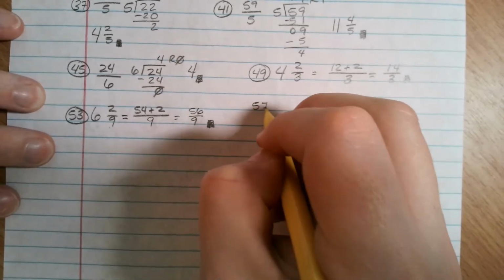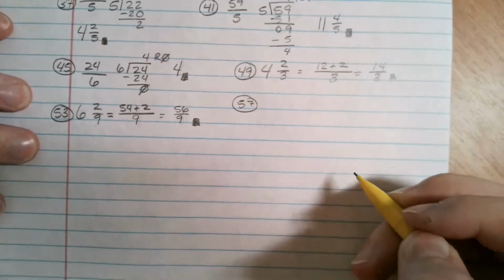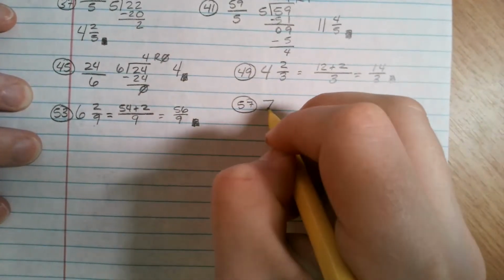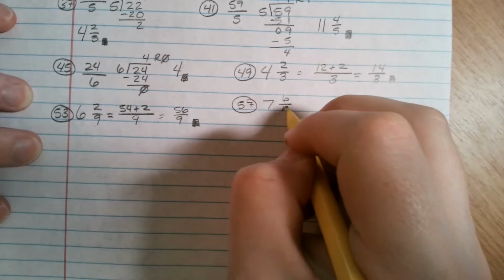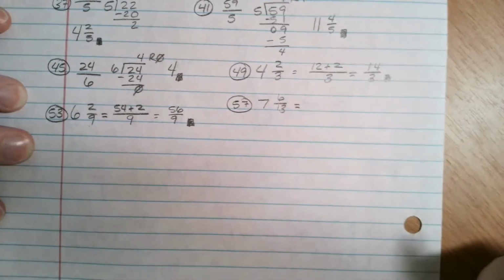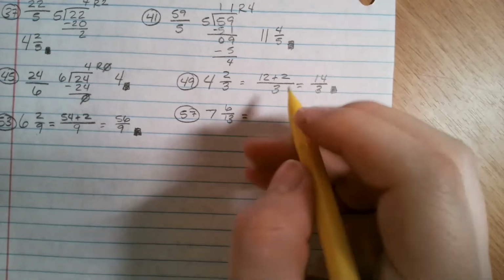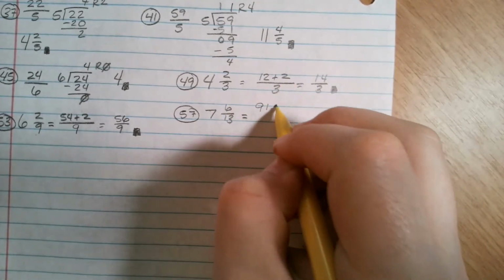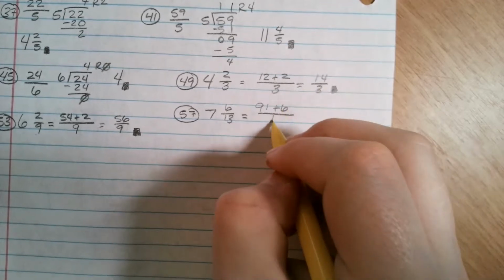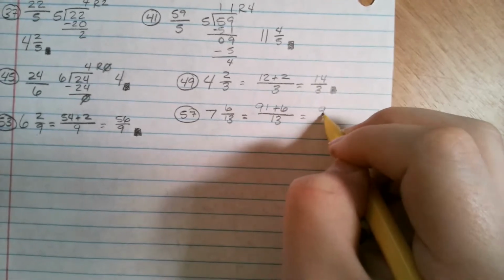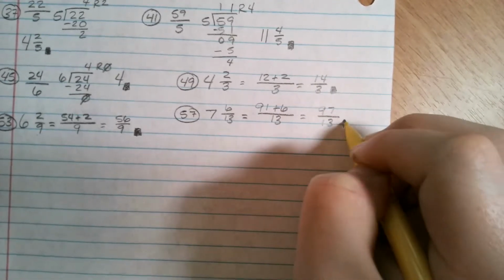57. We're given 7 and 6/13, getting nice and complicated now. 7 times 13 is 70 plus 21, which is 91 plus 6 all over 13. So 97/13.